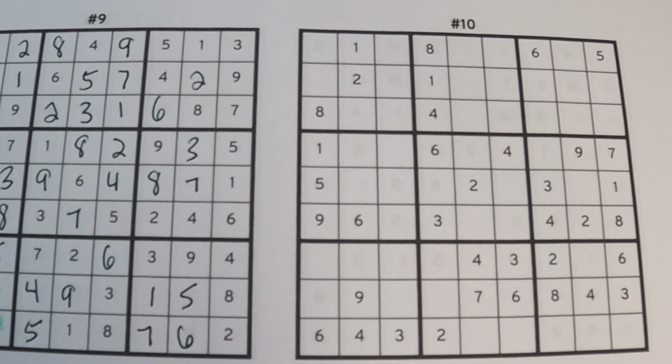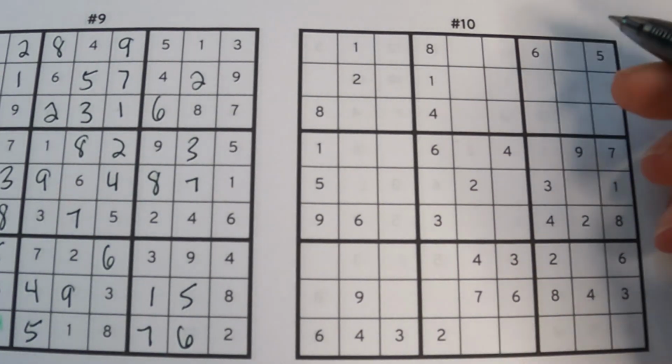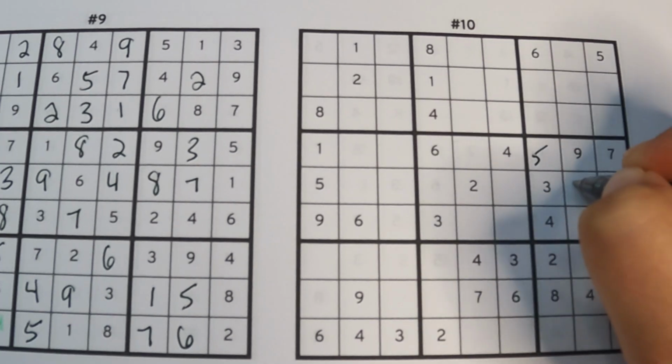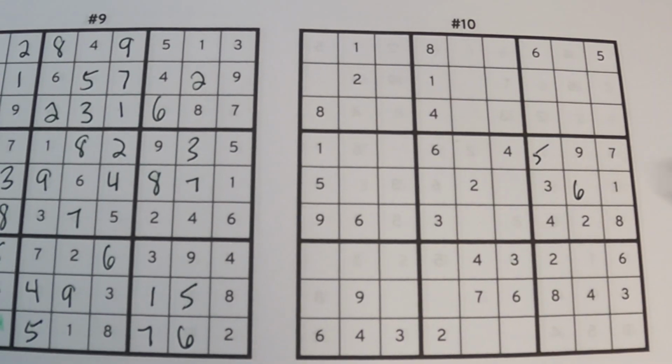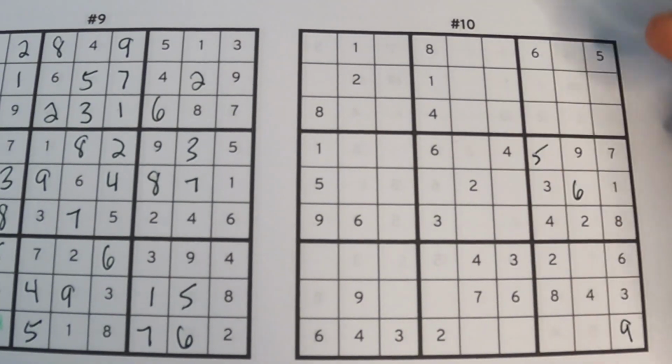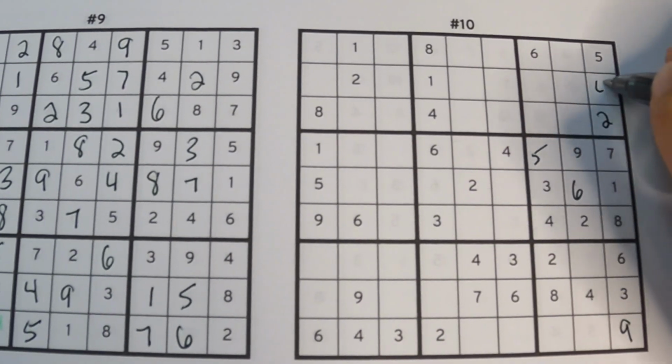Looks like today we're doing puzzle number 10. If we start with this box, we're missing 5 and 6. We've got a 6 here, so 5, 6. If we look at this column, we're missing 2, 4, and 9. We've got 2 and 4 here, so this is our 9. 4 here, so 2, 4.